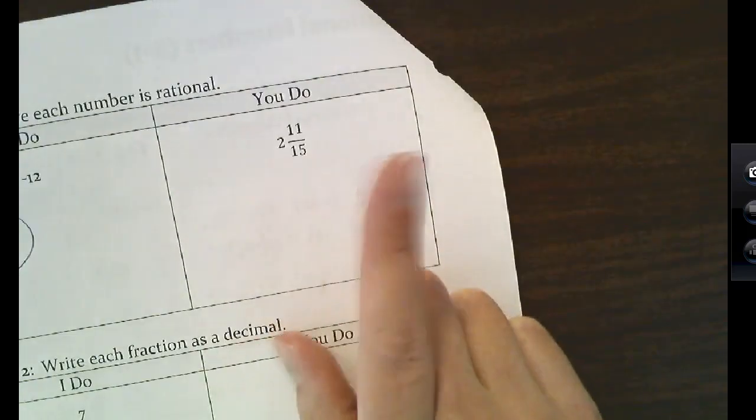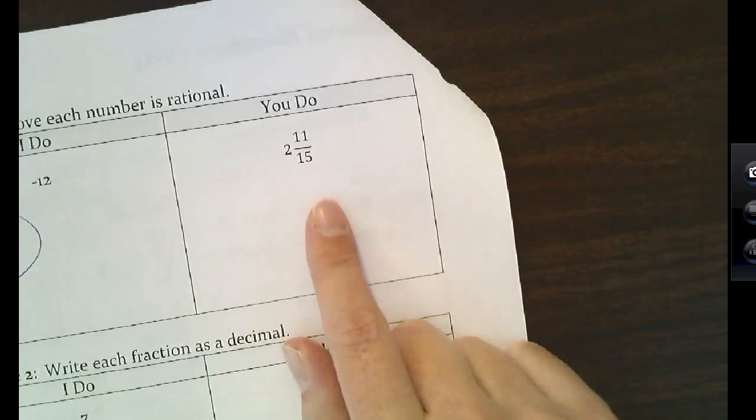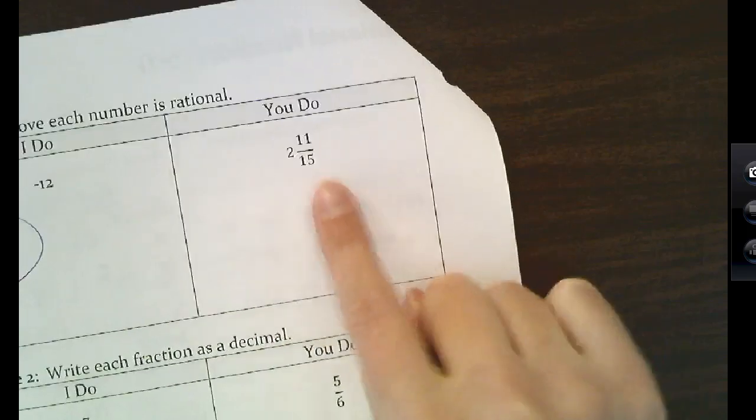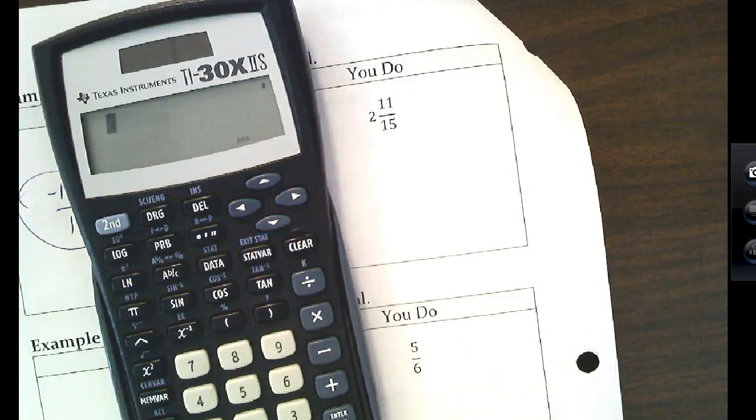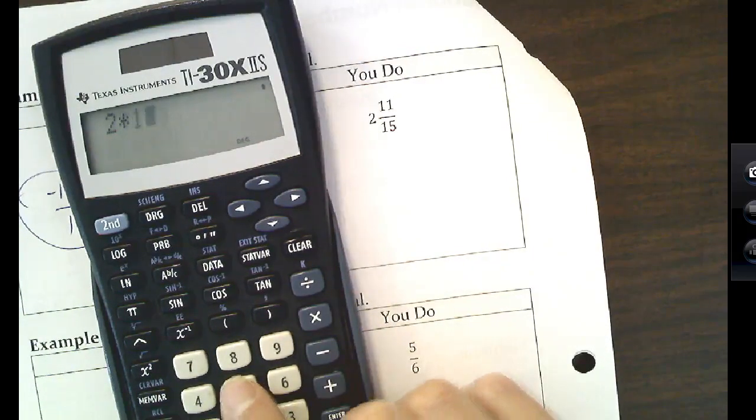Now, this second example here, this is currently what? A mixed number. In order to prove that a mixed number is rational, we want to make it an improper fraction. You guys are more than welcome to use calculators. Yes, very good. Yep. 2 times 15.